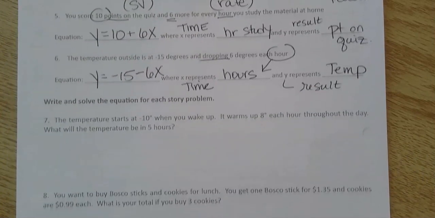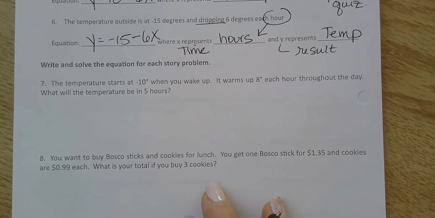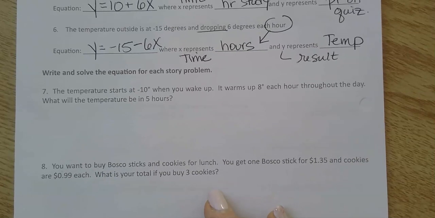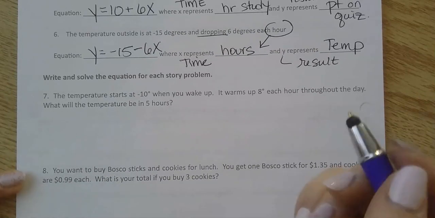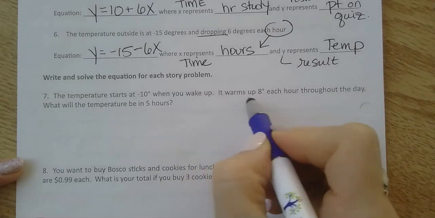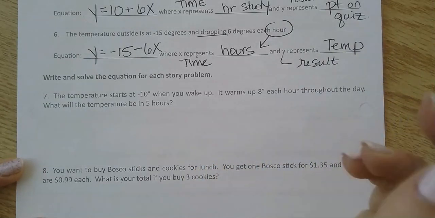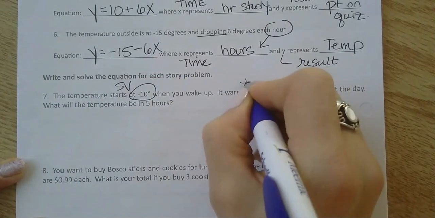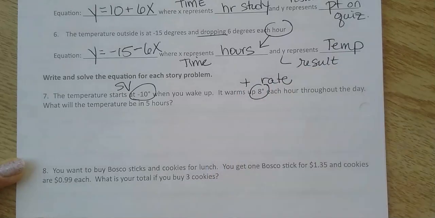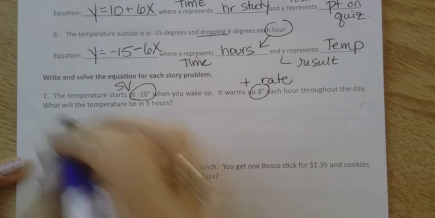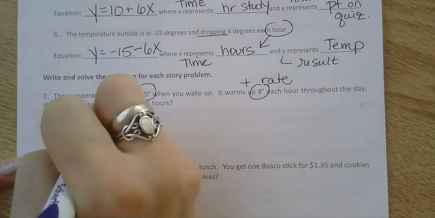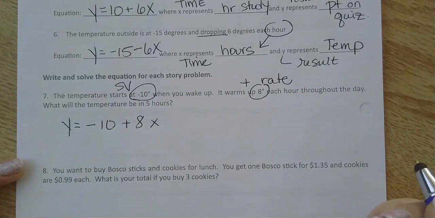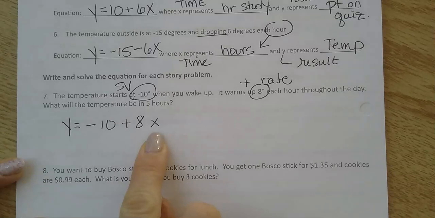All right, now we're going to write the equation and then use it here in the next 3 examples. I'm going to do the first one and then you're going to finish 8 and 9. It says the temperature starts at -10 when you wake up and it warms up 8 degrees each hour throughout the day. Okay, so I have a starting value, I have a rate, plus 8 is the rate because it's positive going up. Let's put that together in an equation. Y equals the starting value, -10, warming up, so plus 8 times the number of hours. There's your equation. That's part of it, okay?